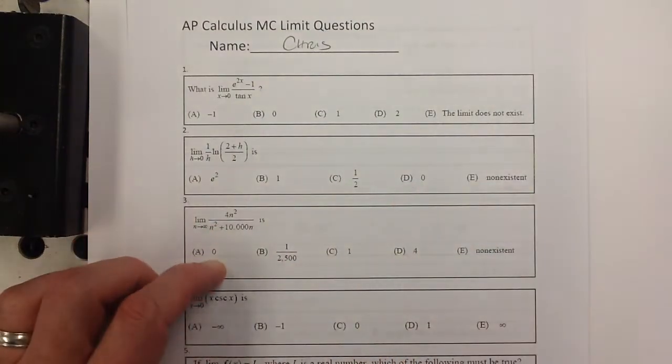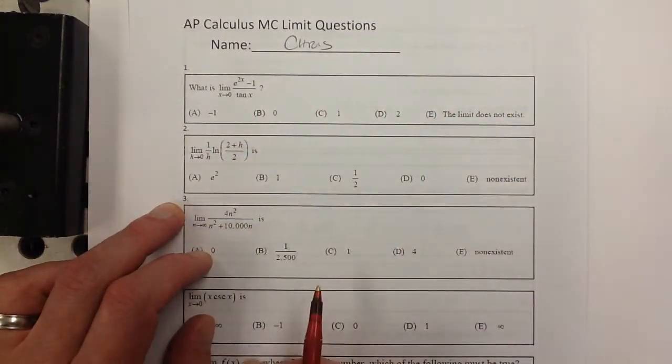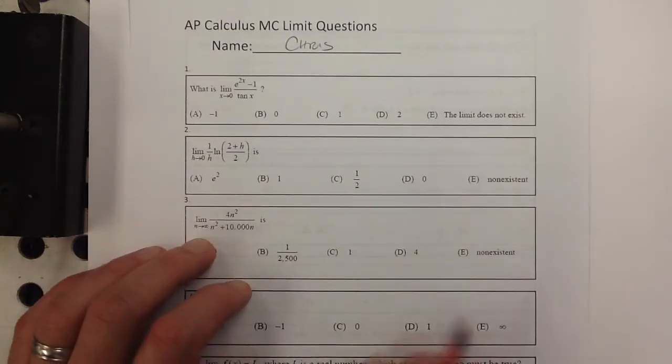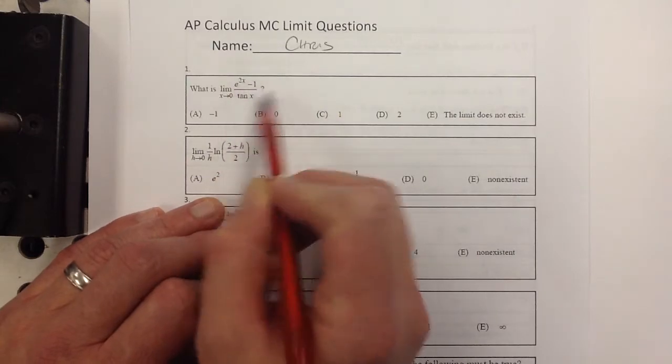I'm going to do what I asked you not to do, which is to do the work right on here. I have some extra paper here in case I need it, but let's see how we do here. So what's the limit as x approaches 0 of this expression here?